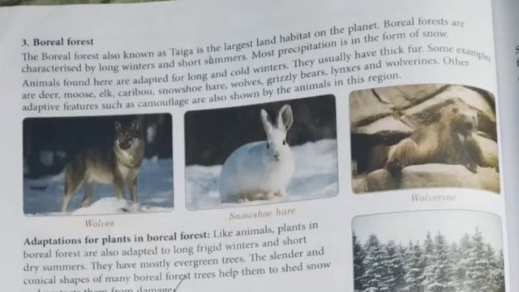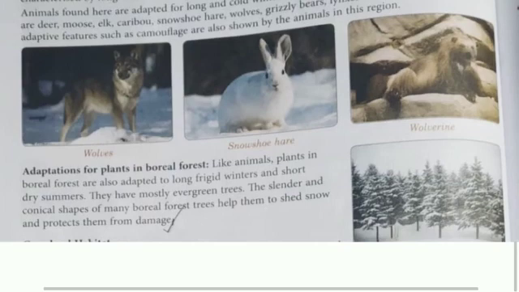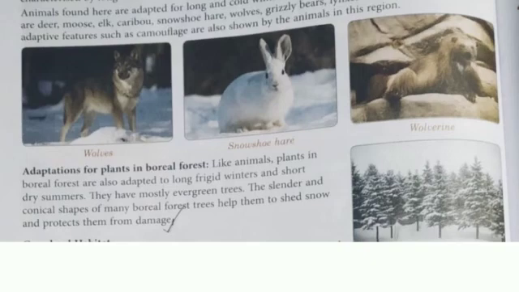In this region, what is the camouflage? All will become white to mix with the snow. Adaptation for plants in boreal forest. What will happen to the boreal forest plants? Like animals, plants in boreal forest are also adapted to long frigid winter and short dry summer. The night will be very long and winter is long, frigid winters, and the summer will be of fewer days, short summers.